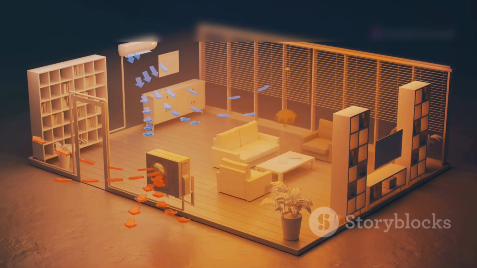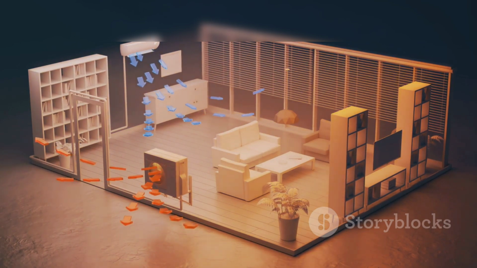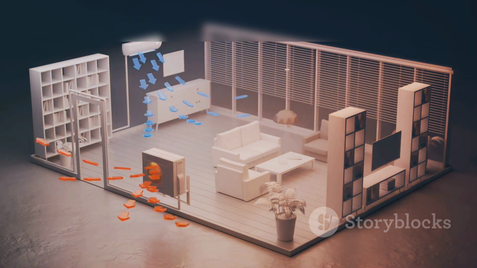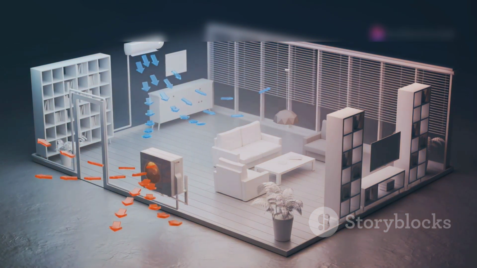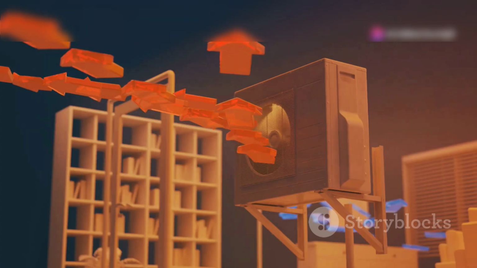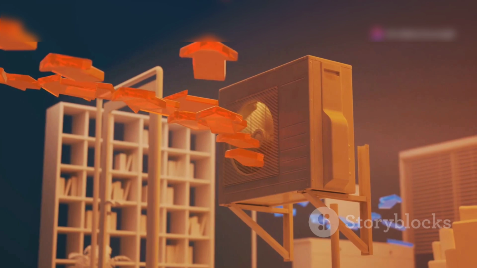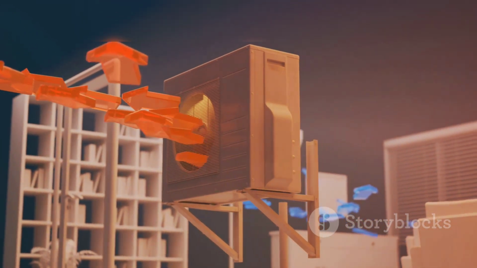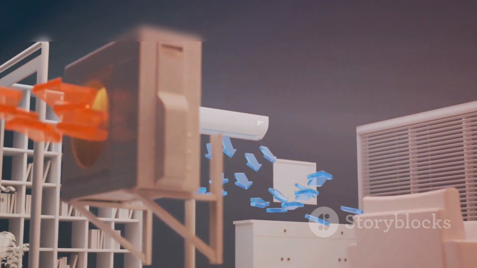So, to recap, an air conditioner works by removing heat from inside your home and releasing it outside. It does this through a continuous cycle of evaporation, compression, condensation, and expansion. The refrigerant is the star of the show, absorbing and releasing heat as it travels through the system.